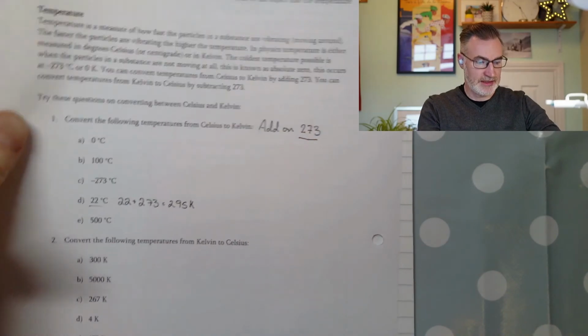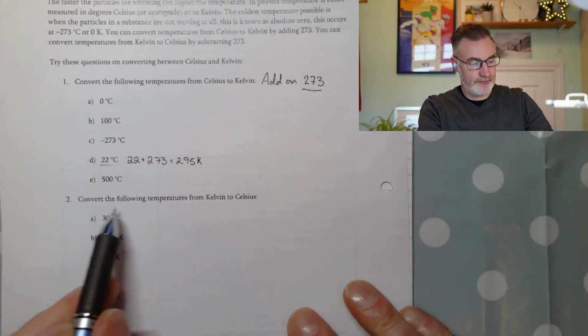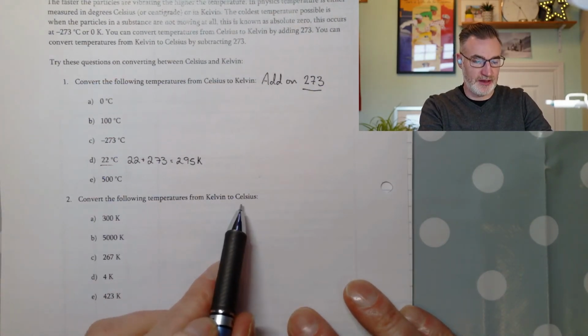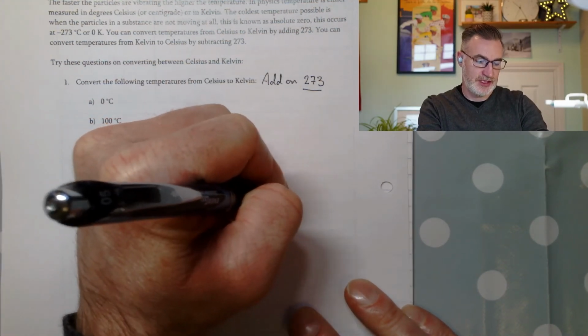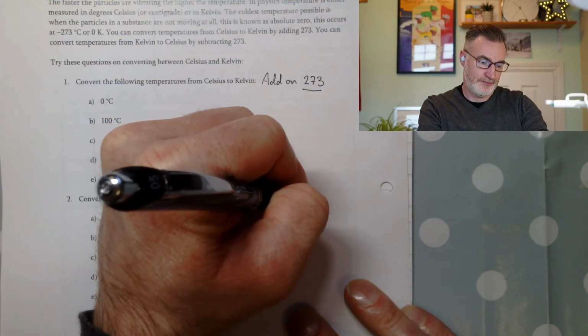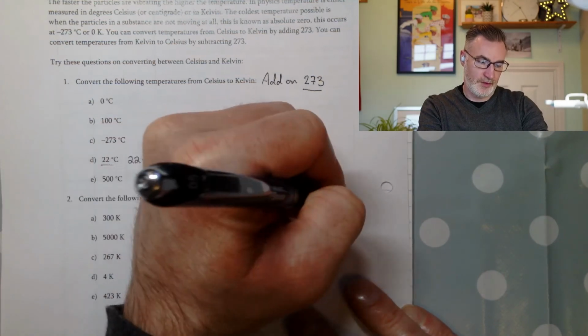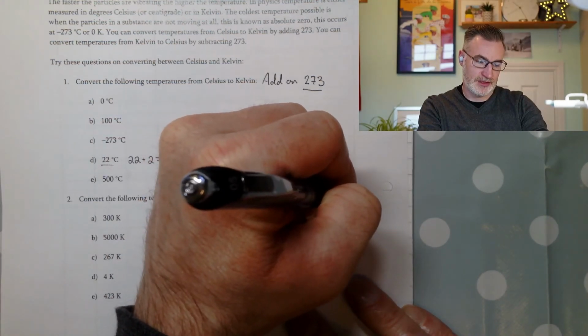And similarly, to convert the following from Kelvin to Celsius, you would take away 273.